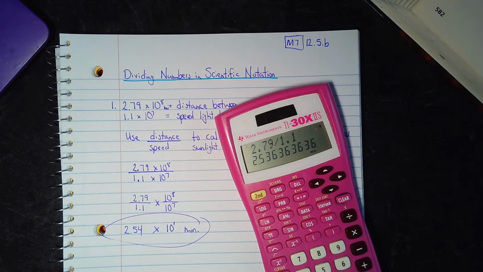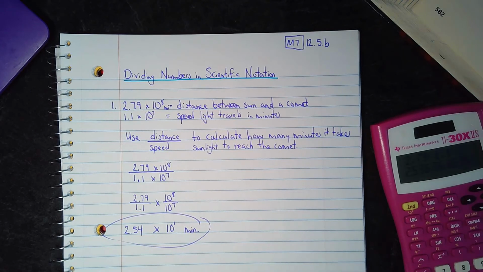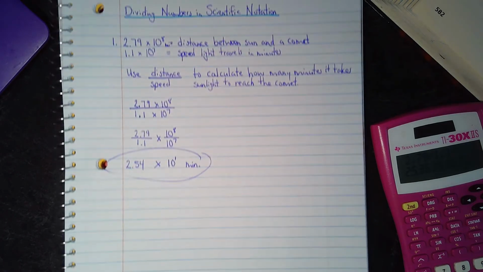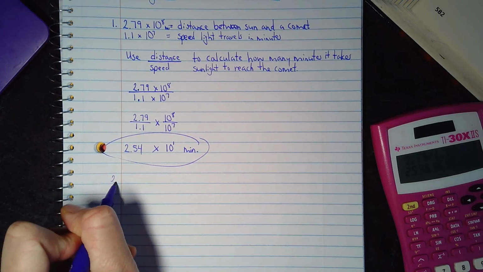to reach this comet. So when you are dividing scientific notation, you are going to divide the numbers by each other and then divide the powers of 10 by each other. Okay, and we're still using that rule of subtracting in order to do that division. So let's say we have another problem that is similar to this, okay?